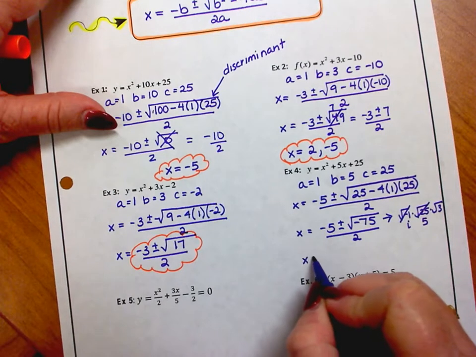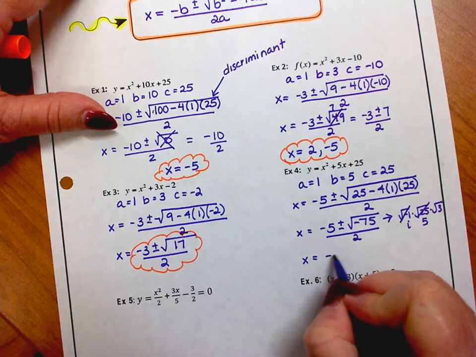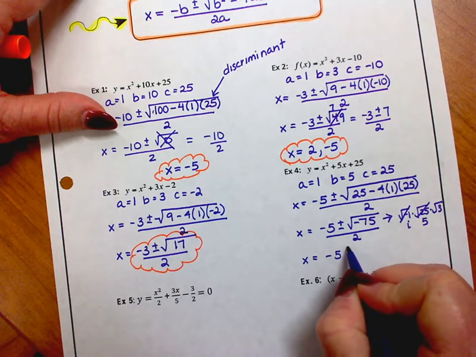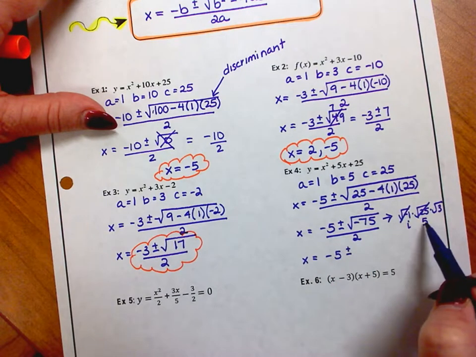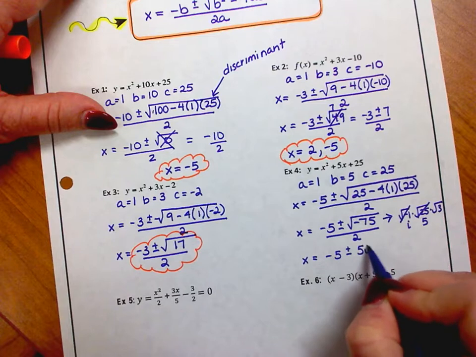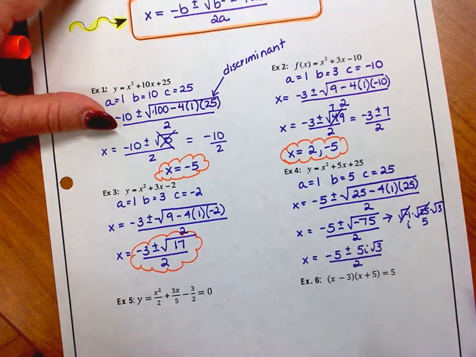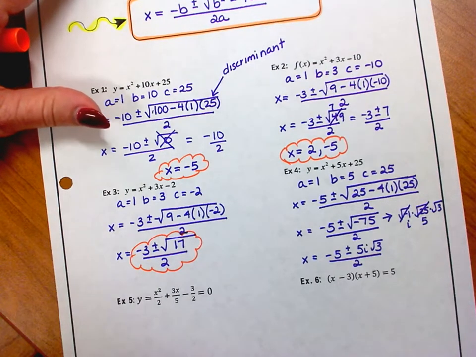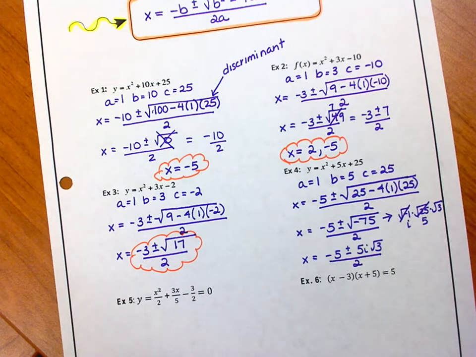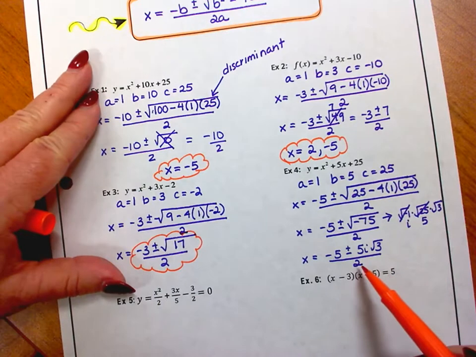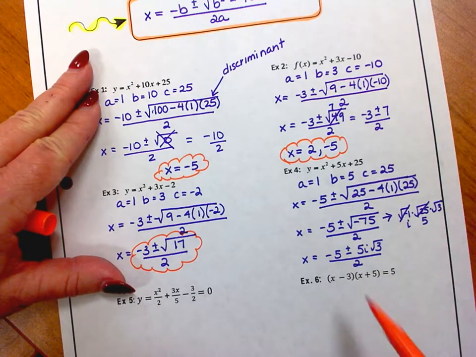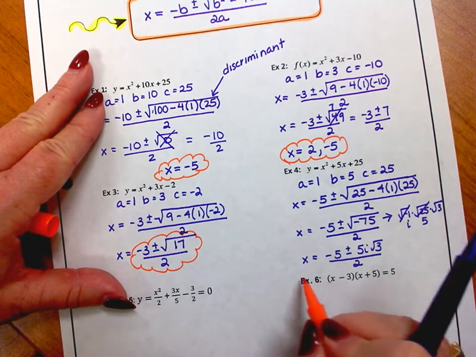So we end up with x equals negative 5 plus and minus 5i radical 3 all over 2. And it looks like some of that should simplify, but unless we can take out a 2 from each one of these terms, which we can't, we can't divide these by 2. So we're going to have to leave it the way that it is.